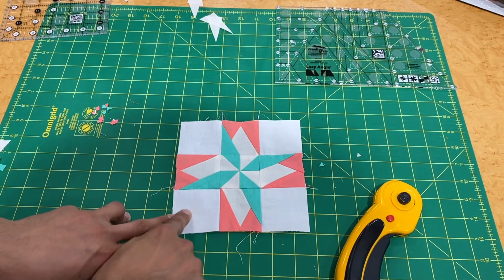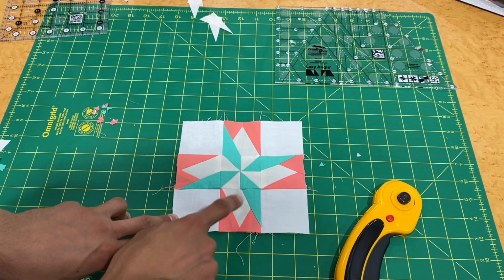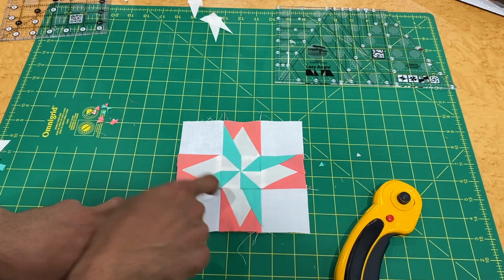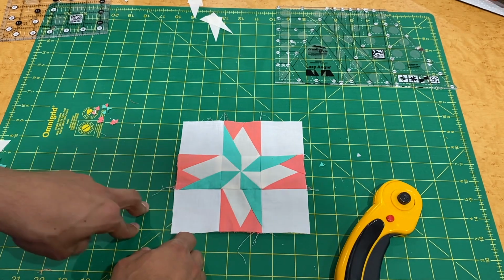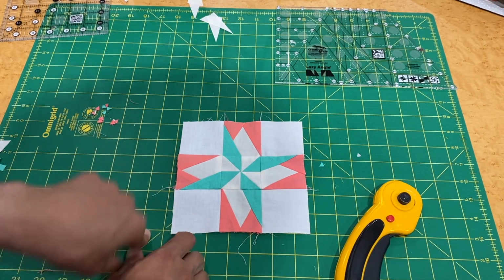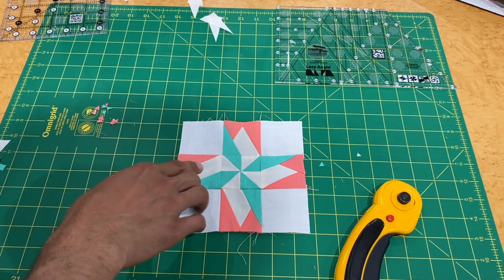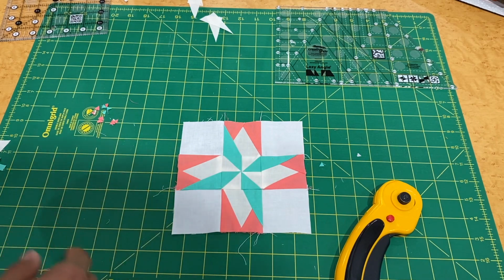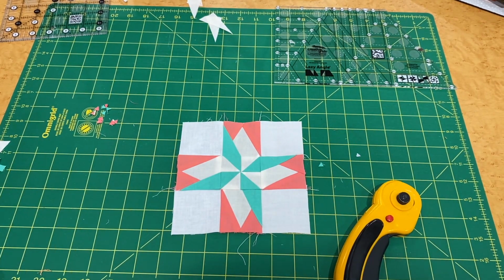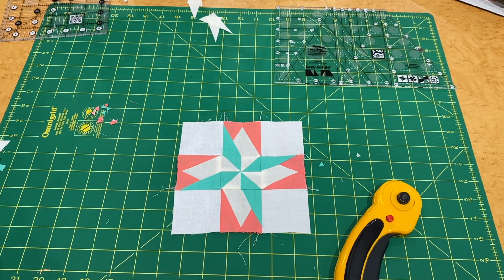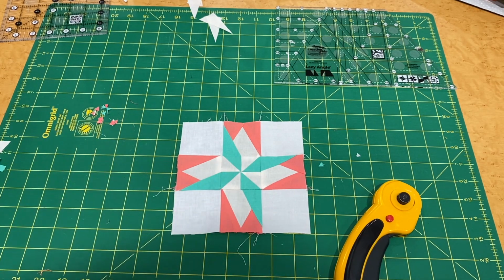So we're using background fabric, fabric A, fabric B, and our fabric C. There's only 2 blocks, this being the second one, that uses that fabric C. I know a lot of y'all are using your fabric C as some of your sashings when you finish your quilt. So it will help distribute some more of that color.